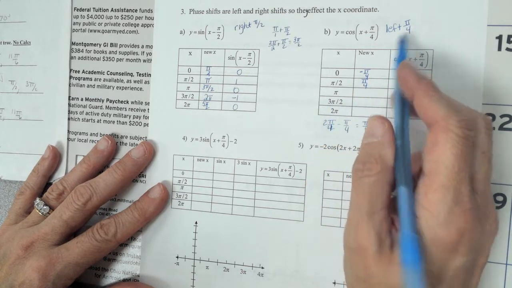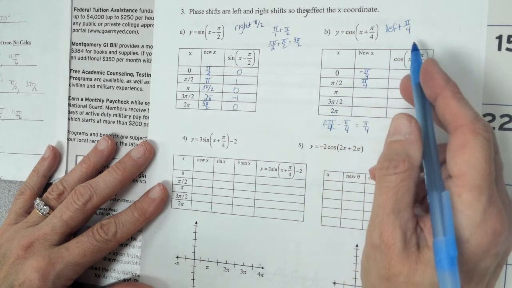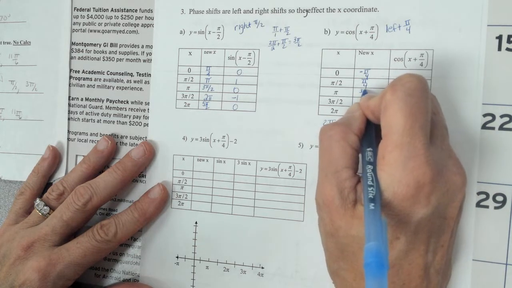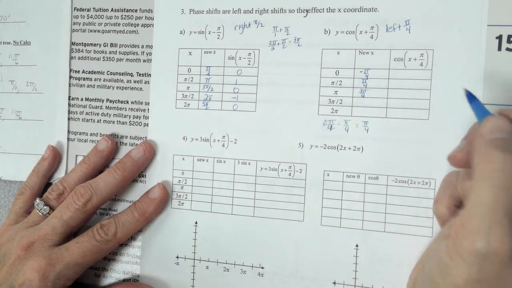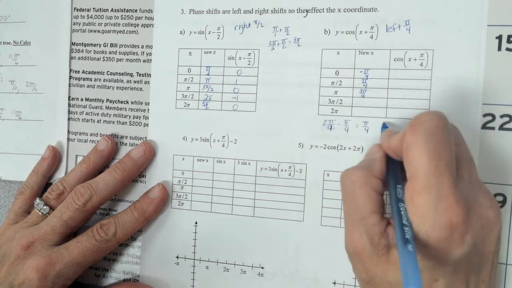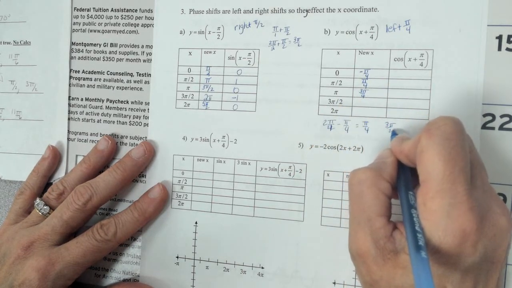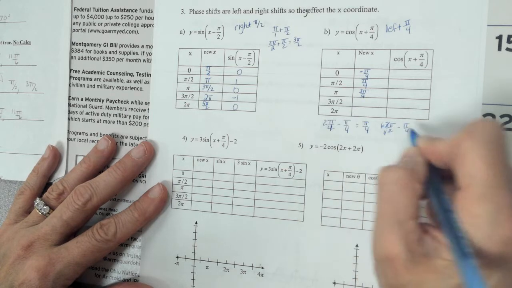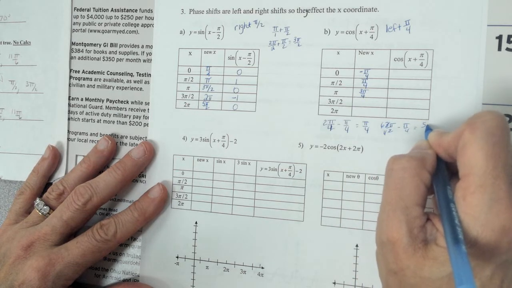Pi minus pi over 4, or if you want to think about 1 minus a fourth, is 3 fourths, so 3 pi over 4. 3 pi over 2 minus pi over 4. So this is going to be 6 pi over 4 minus pi over 4 is 5 pi over 4.